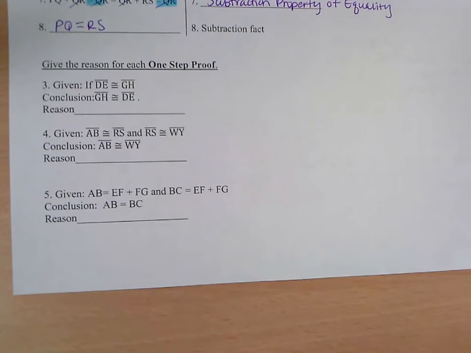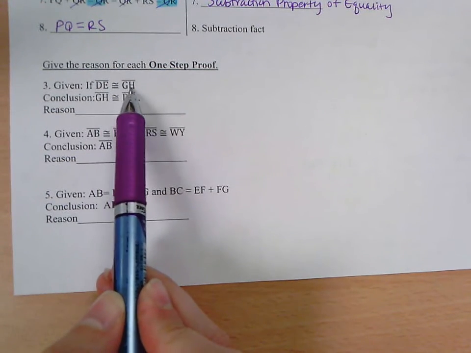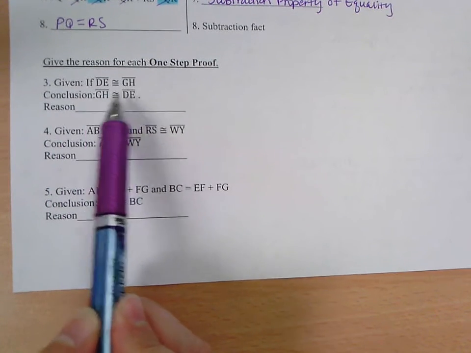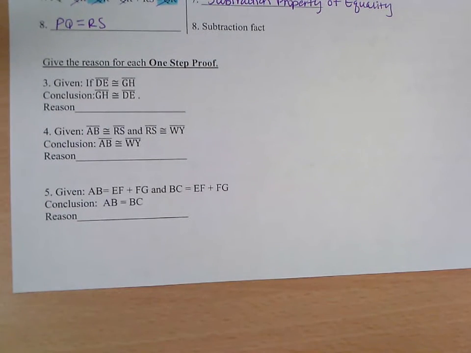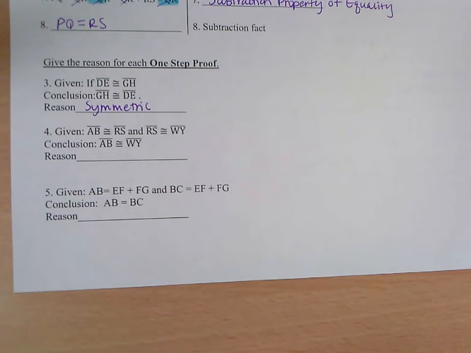Like I said, the only way for these to really sink in is to practice a bunch, which is what your assignment's going to be. These last 3, though, are just one-step proofs to remind you of a few reasons. So for 3, if you are given that segment DE is congruent to segment GH, what reason allows you to conclude that then segment GH is congruent to segment DE? Kelly? That is the symmetric property. So if you just switch the two sides of your congruency statement or your equal sign, if it was an equal sign, it's symmetric.